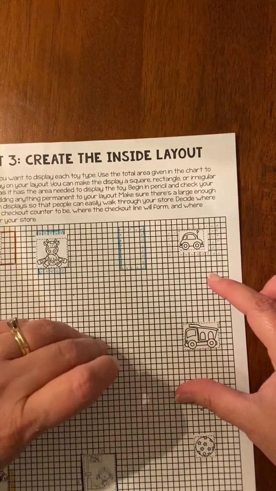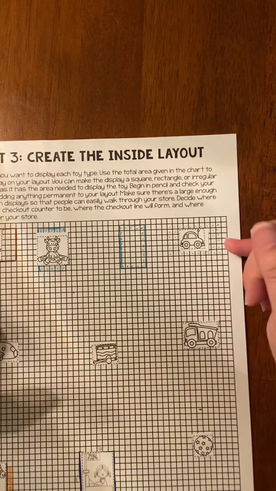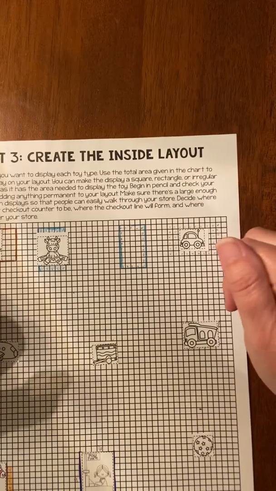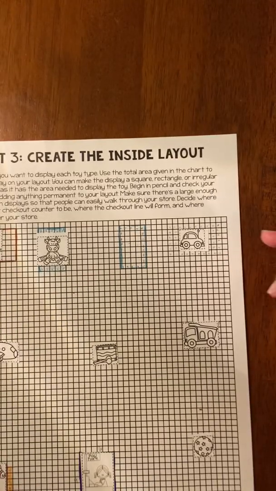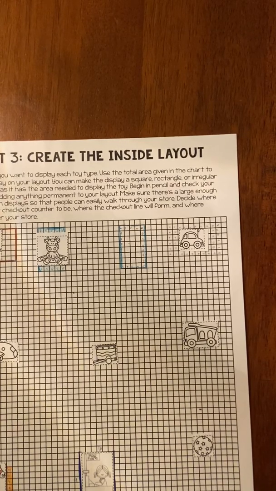I really thought about how I laid my toys out, and there's a reason why I have the RC car and the doll at the back of the store and my checkout counter at the front of the store. So it takes a little reasoning, because you want to decide where everything would be and what would make the most sense for your store. So find your areas, find those factors that give you that end product for your area needed, design your layout.